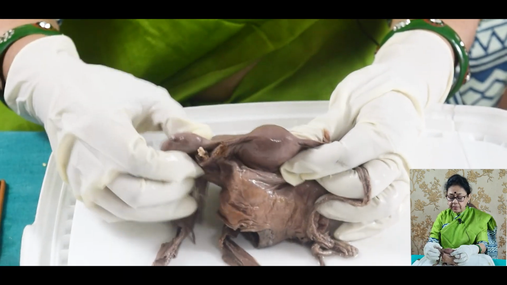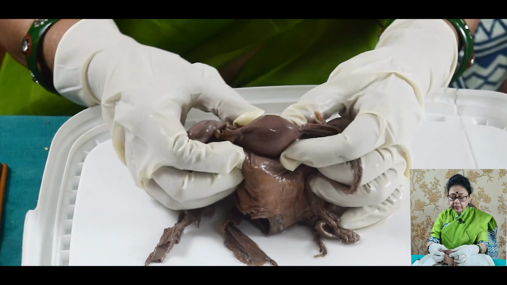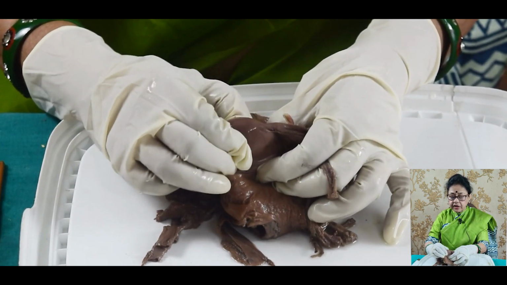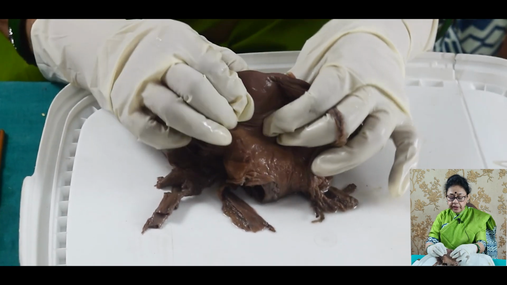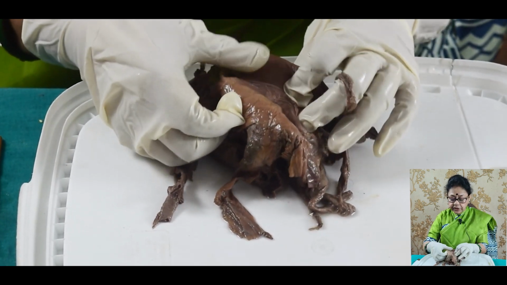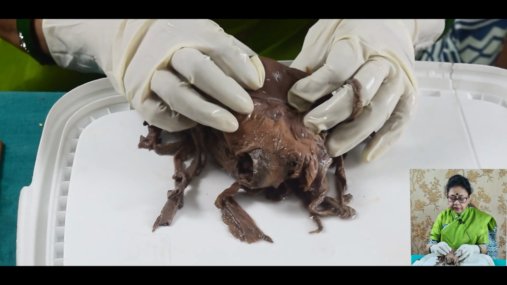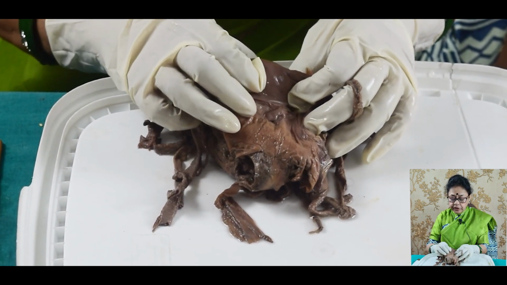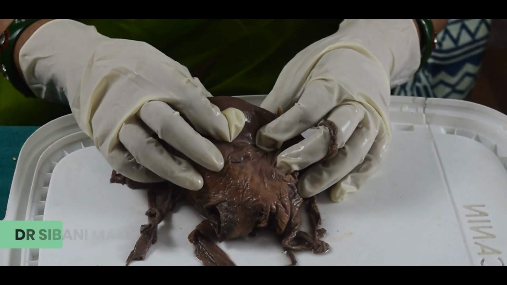Now the part above the ovarian ligament is known as the fundus. It is solid, there is no lumen. And the part below it is known as the body. If you can feel, you will see there is a cavity, a very linear cavity, in the nulliparous woman.